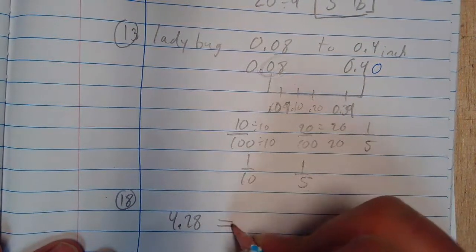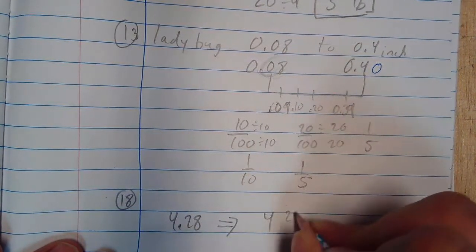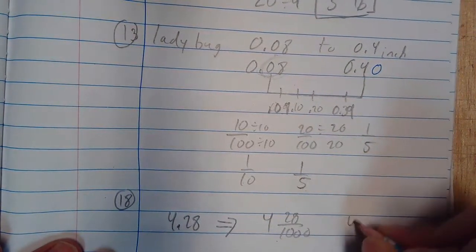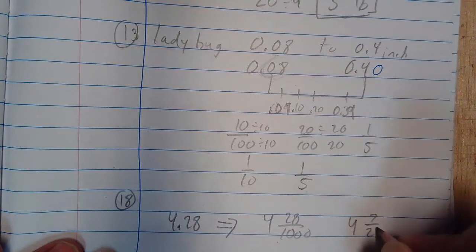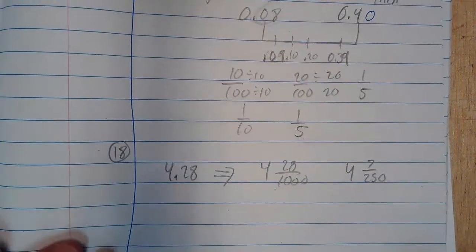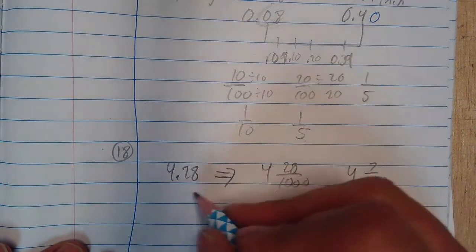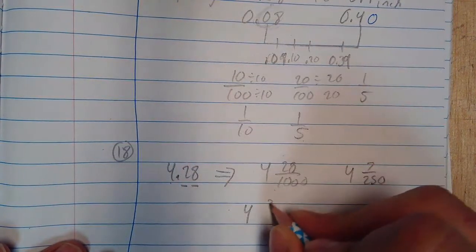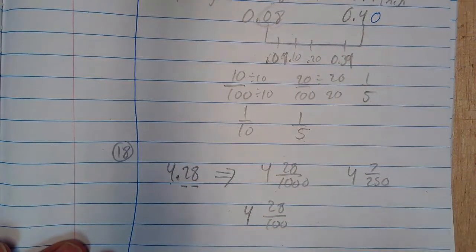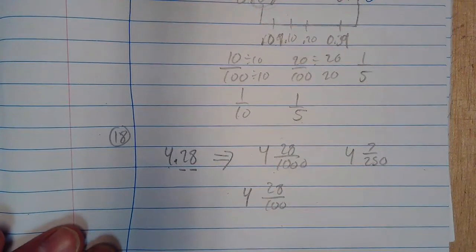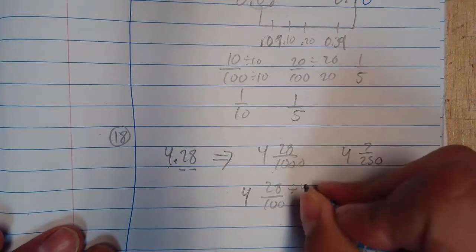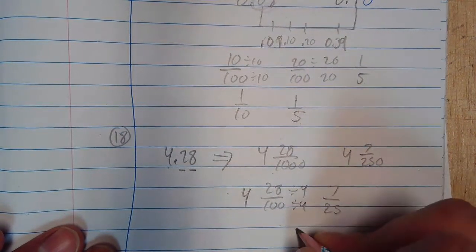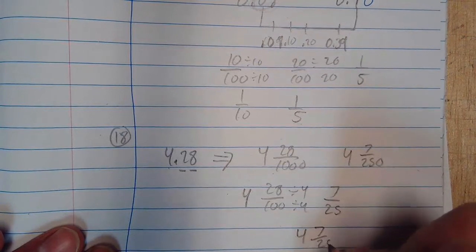So what she did was she said, oh, it's the same as 4 and 28 thousandths. And then she simplified and got 4 and 7/250. Okay, that's wrong. This is actually 4 and 28 hundredths. Okay? You can still divide by 4, but now you have 7/25ths. The final answer is 4 and 7/25ths.